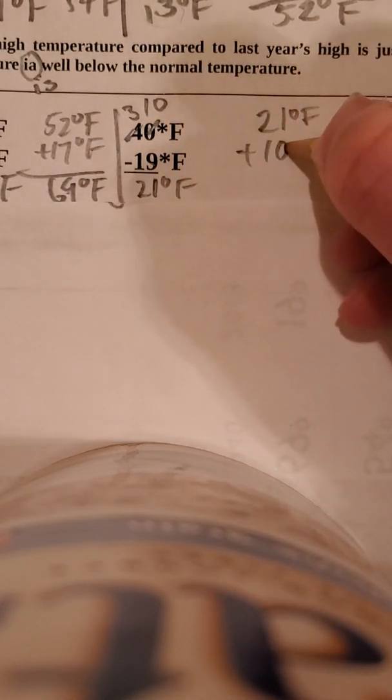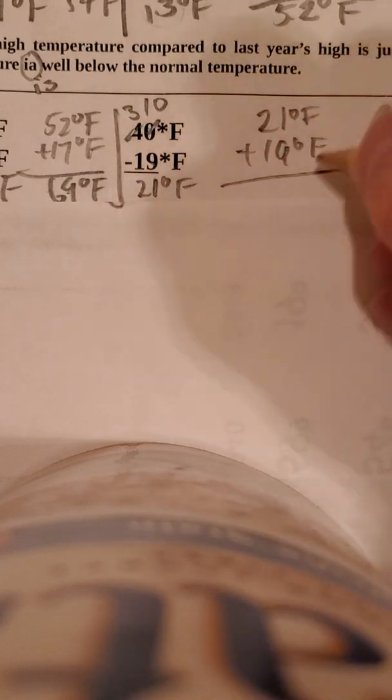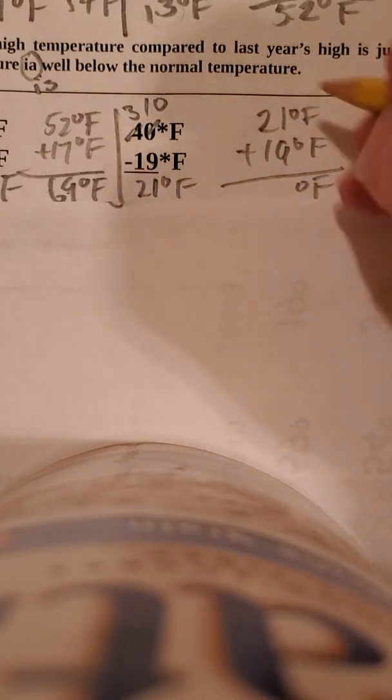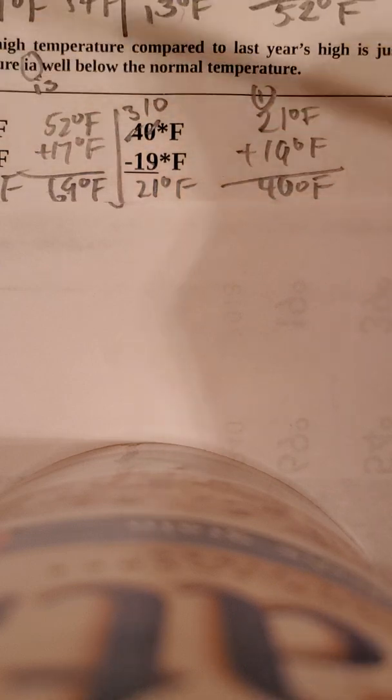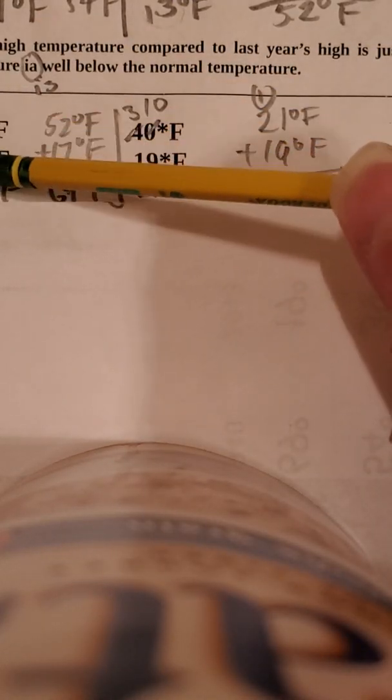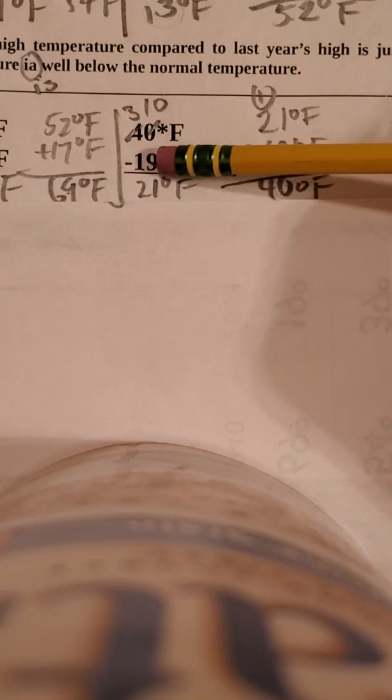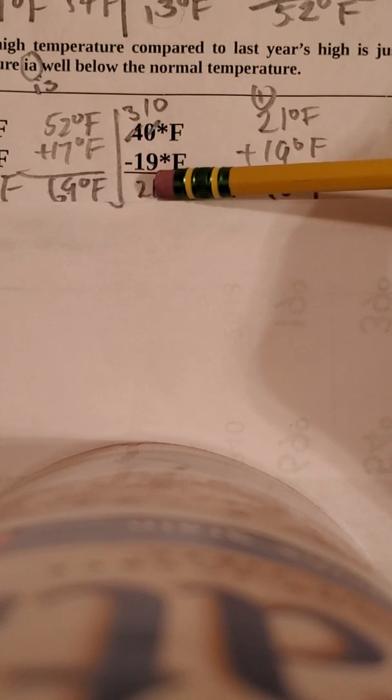Let's do our check: 21 degrees Fahrenheit plus 19 degrees Fahrenheit. 10 or more, go next door. Top numbers check out. So you can see the high was well above the norm by 17 degrees, whereas the record low was well below the norm.